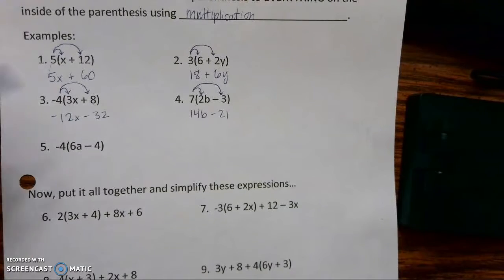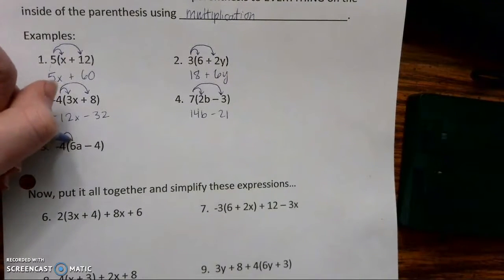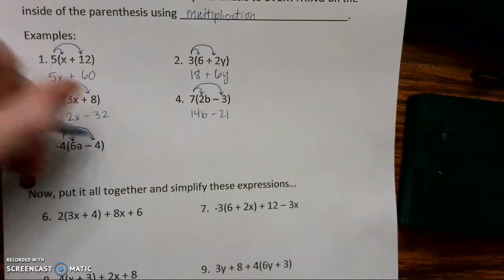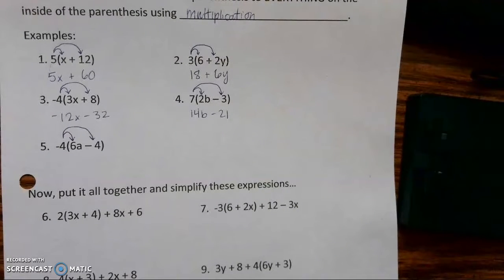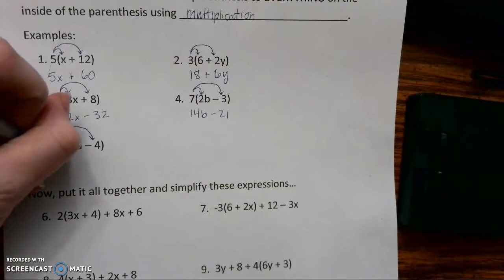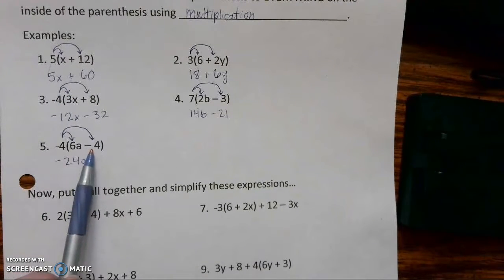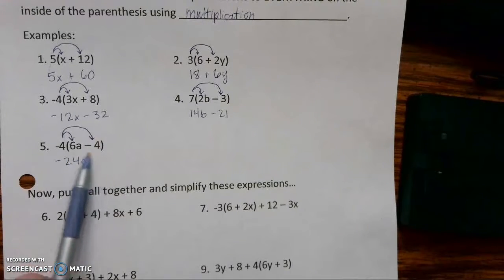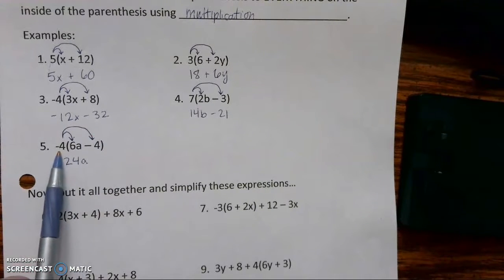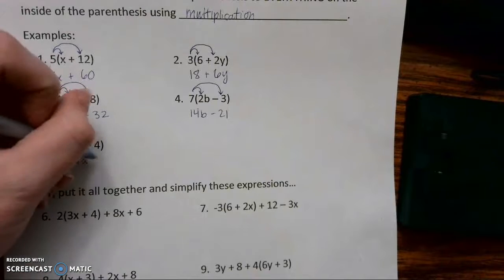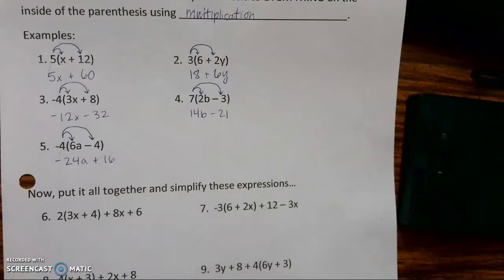All right, the next one, I'm taking -4 and distributing it to both terms. So -4 times 6a would give me -24a. And then here you have to pay close attention because this counts as a -4. So we have -4 times -4, which would give me positive 16.